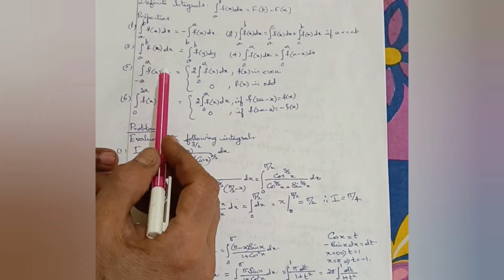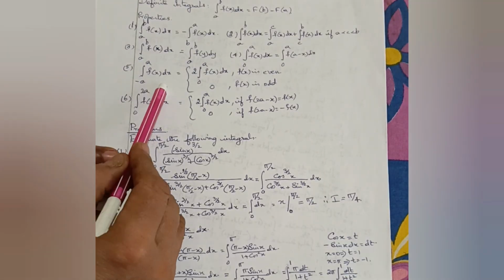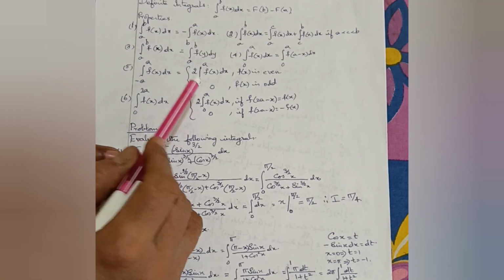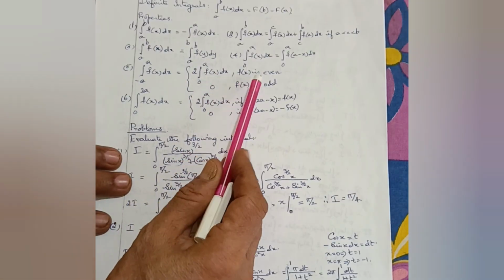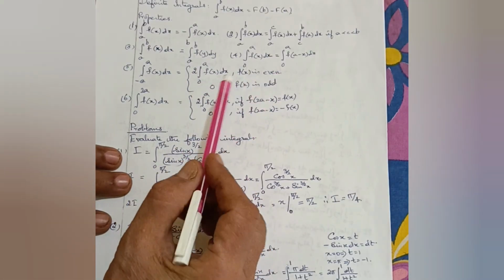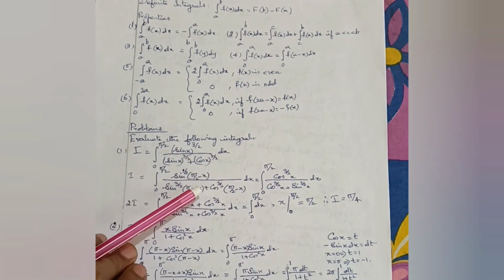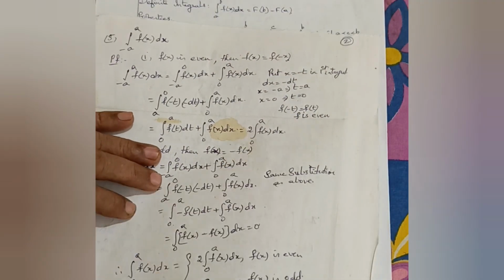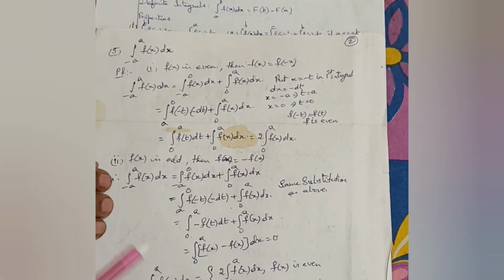Now we come to property number 5, that is integral minus a to a f of x dx, which takes two different values: 2 times integral 0 to a f of x dx if f of x is an even function, and 0 if f of x is an odd function. So to prove this fifth property, we'll have to prove it as two different cases. One case when f of x is even, the other case when f of x is odd.